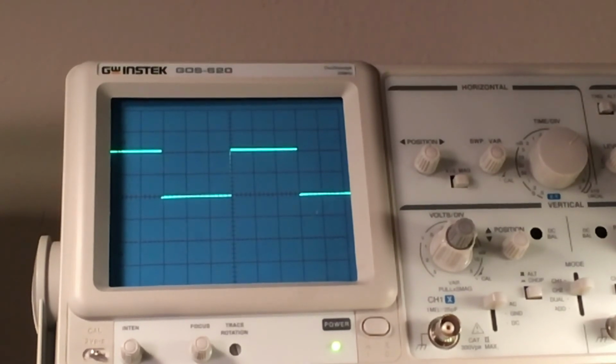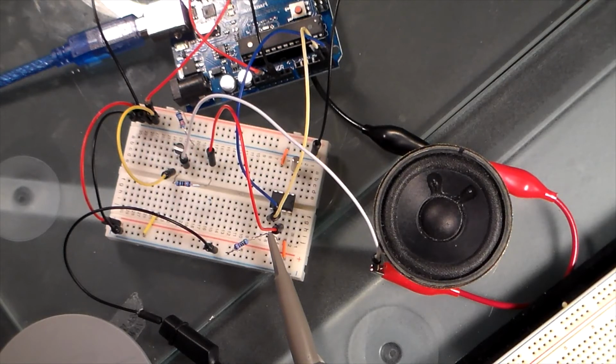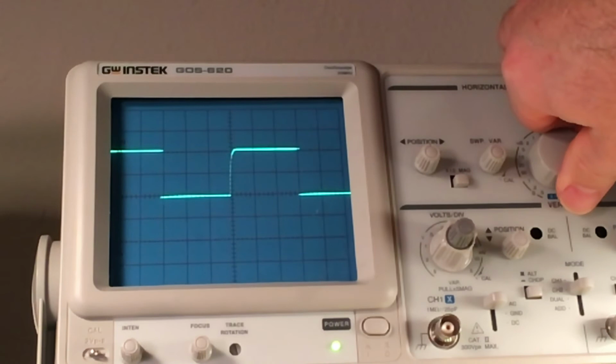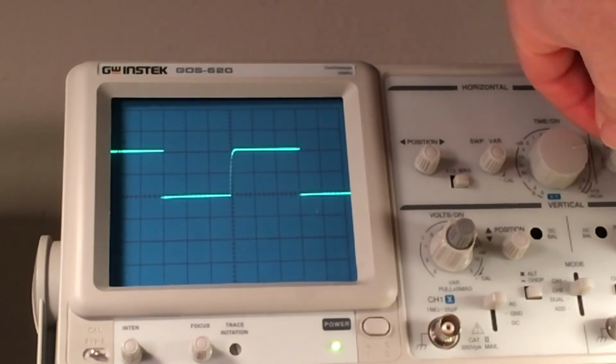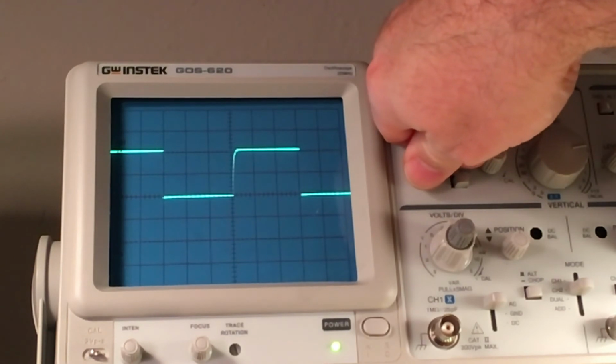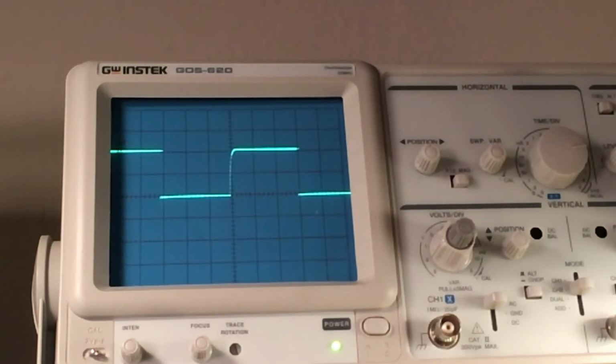Okay, so the next one we're going to go up to the 32.768, and you'll hear, or you won't hear any frequency, because that frequency is too high for the human ear. Yeah, so it goes away. And then we'll adjust this. Okay, so now it's still about 6, maybe 6.1 divisions, and we're at the 5 microsecond per division.